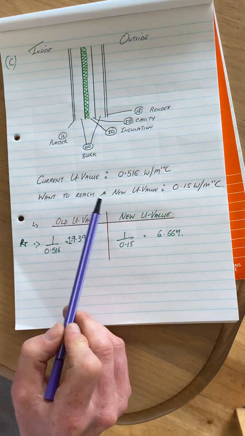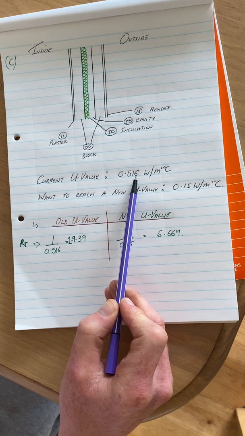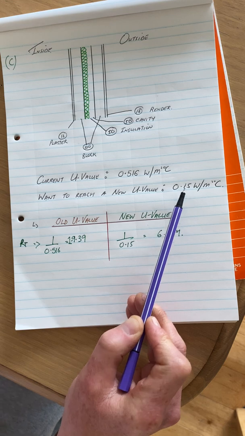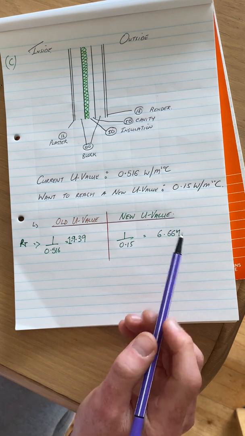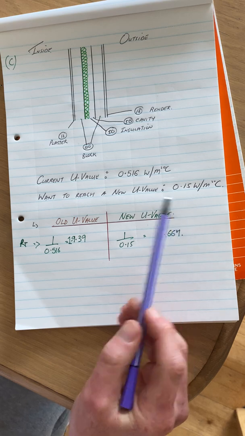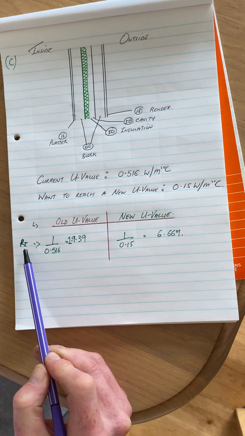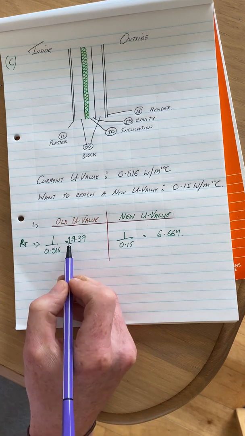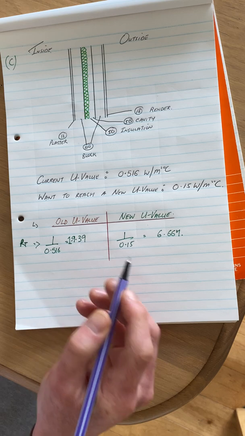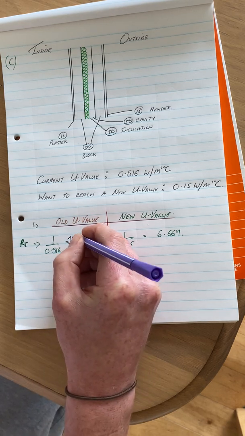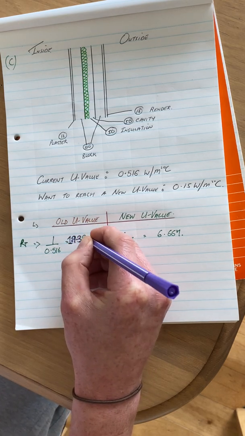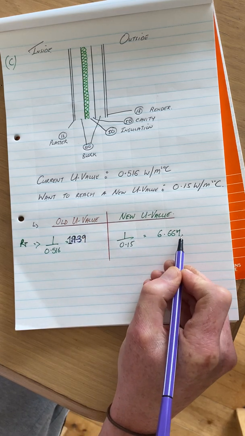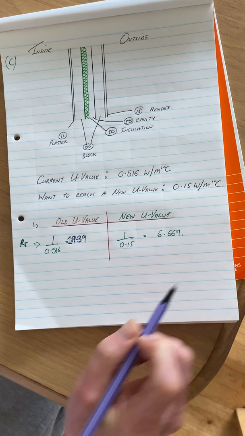In the question, they want us to upgrade from 0.156 of a U value to 0.15, which is huge. And how we attack this question is quite simple. Okay, so what I've done is I've reverted back to total RT, which is resistance total. All right, so back to the very start. So our total resistance here is 1.939. Let's go back over that, 1.939, and then our new one is 6.667. Okay, so there's a huge difference.